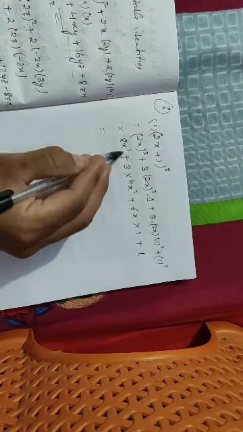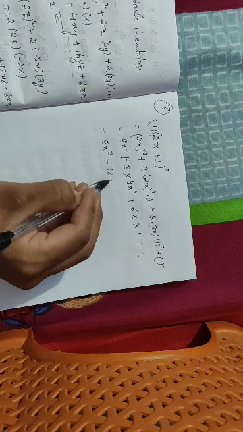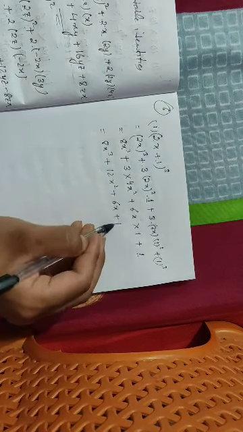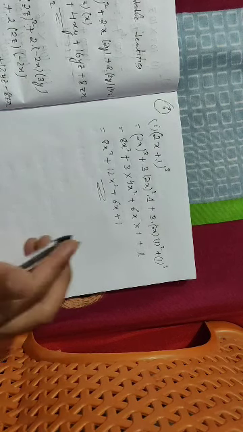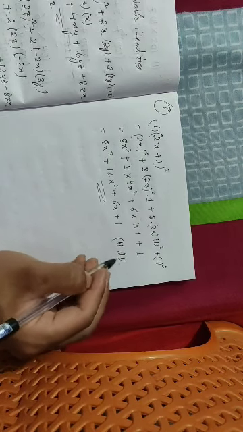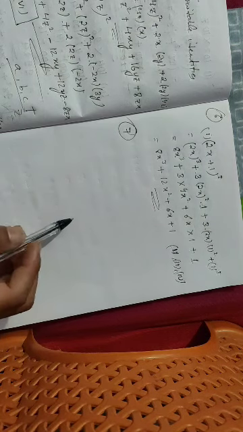Okay, so it is how much? 8x cube plus 3 fours are 12x square plus 6x into 1, 6x, plus 1. So this is the expanded form. Okay, so this was very easy. Just you have to use the identity and you can do number 2, number 3 and number 4 as your homework. Okay, so now next we can move to question number 7, and question number 7 says evaluate using suitable identities.